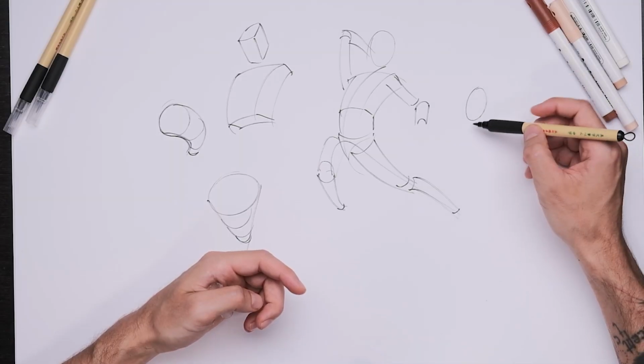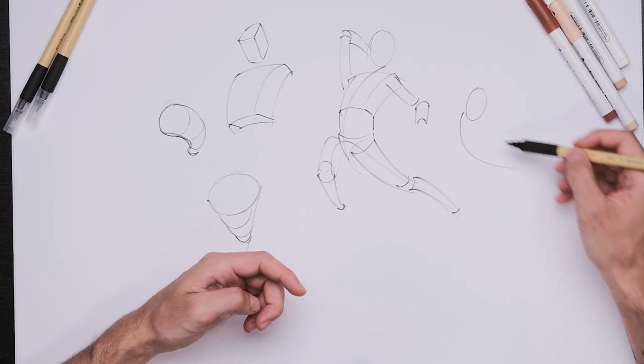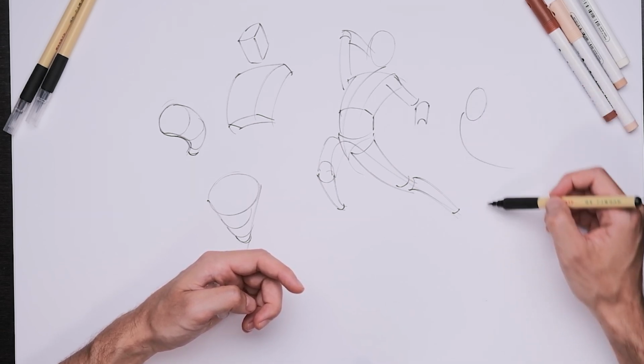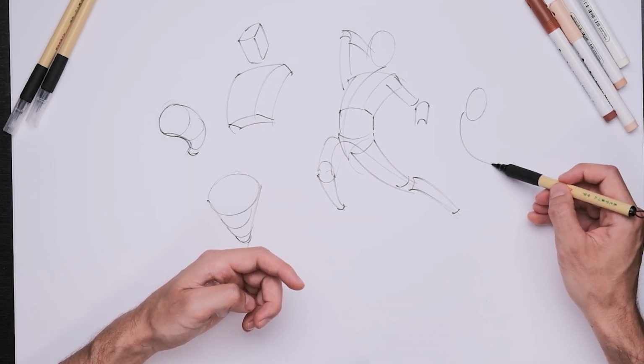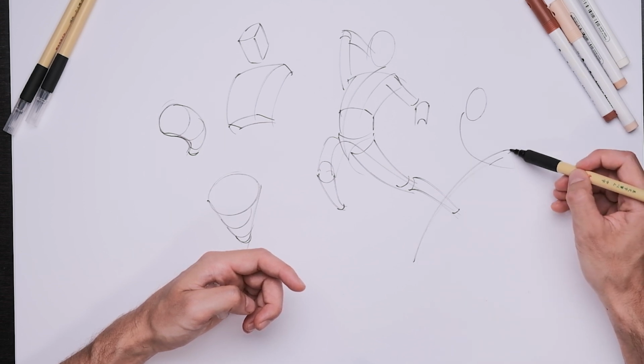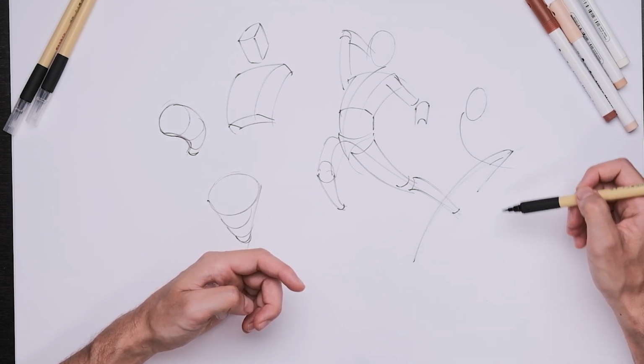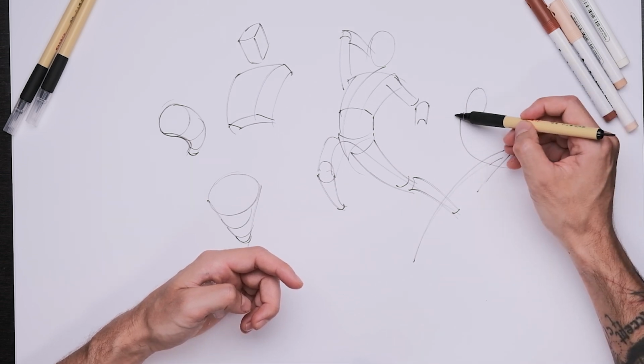So again, just worry about a line of action, get a head in there, something like this, add a spine to it. So that's the head with the spine, and then maybe really push the legs, for instance, like this. And then again, you just start adding form to it.